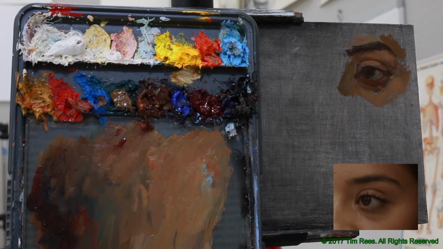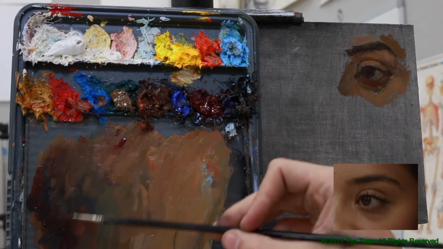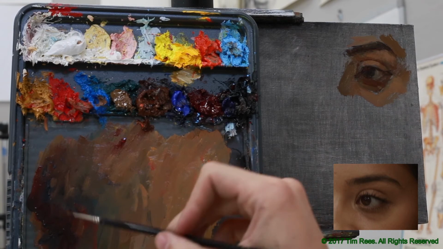I'll be really careful as I start to approach the white of that eye there. Notice it's not significantly lighter than the lights in the surrounding flesh tone.